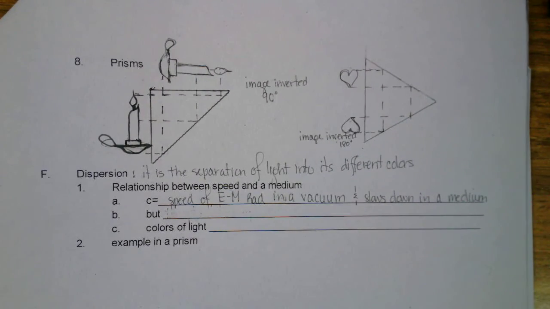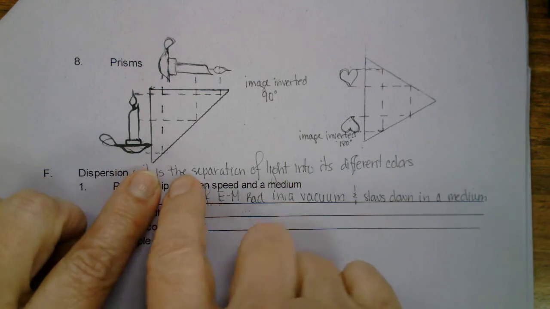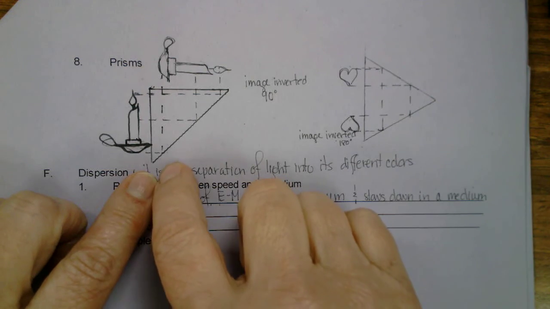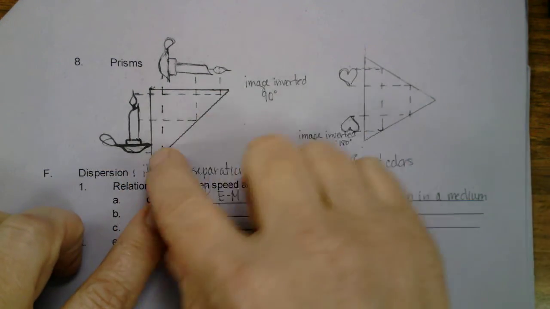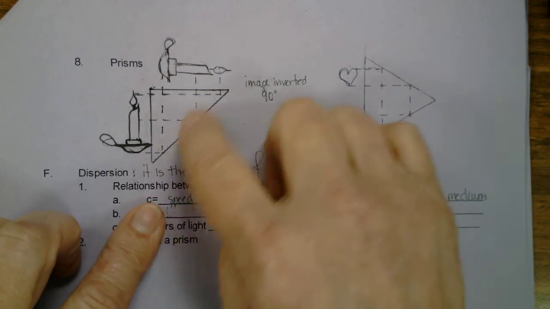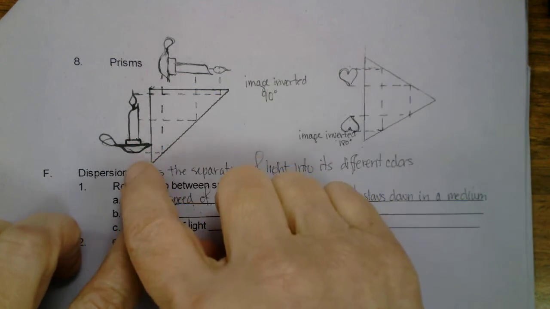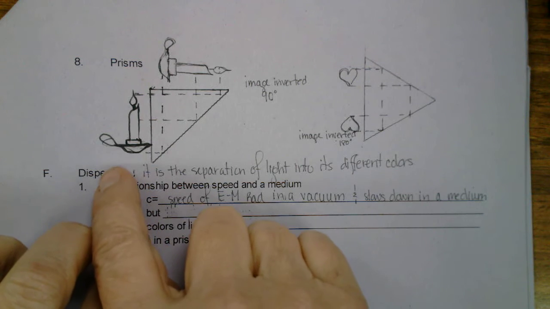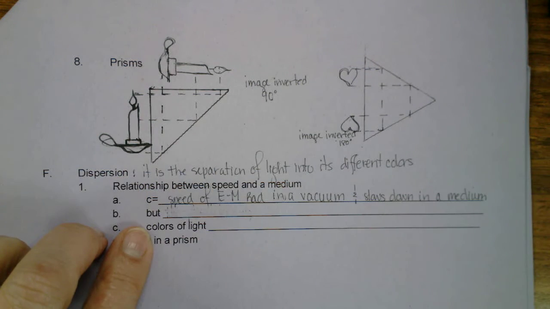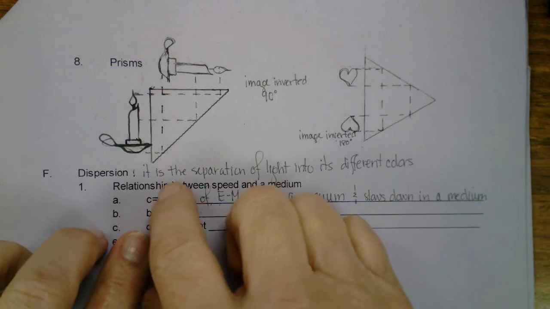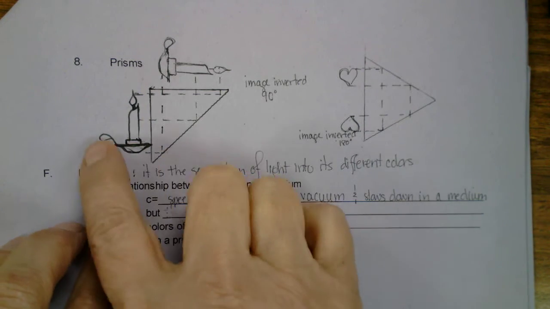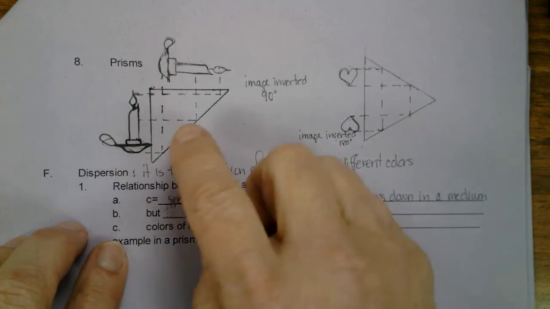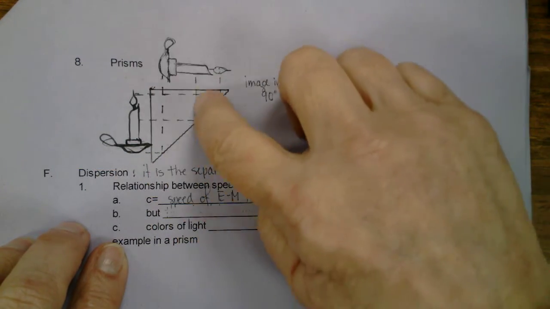All right, the next thing we're going to talk about is prisms. And here is my drawing for prisms. Basically, what I want to show you is that if I am shining light onto the hypotenuse of my prism, then to find out where the image is going to be that is transmitted through the prism, you just draw straight lines until it hits a surface, make a 90-degree angle with that, and pull it up.